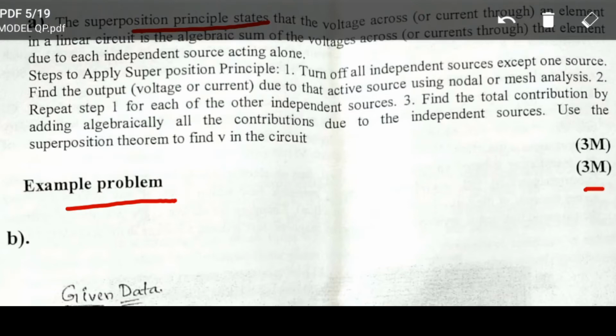See clearly how the marks are divided. Statement gets some marks and circuit diagram gets some marks. After that, if you know the circuit diagram and the statement, but finally you don't know how to do the superposition theorem, then you have to answer.